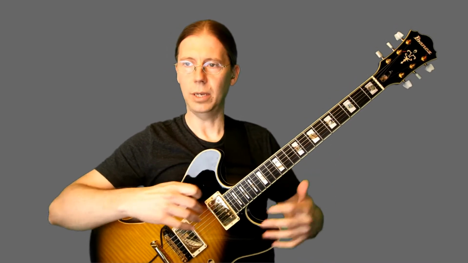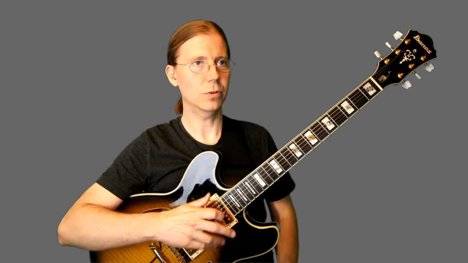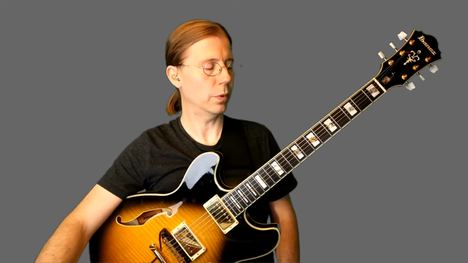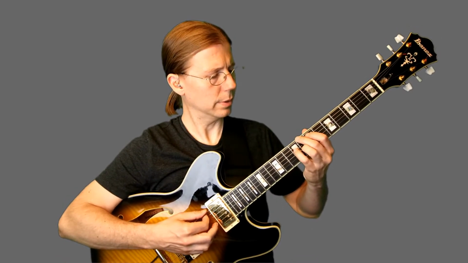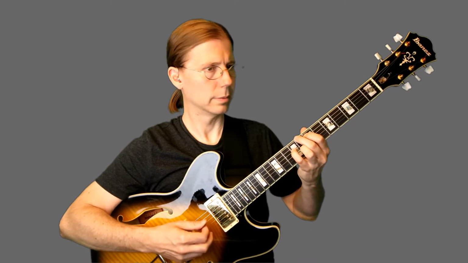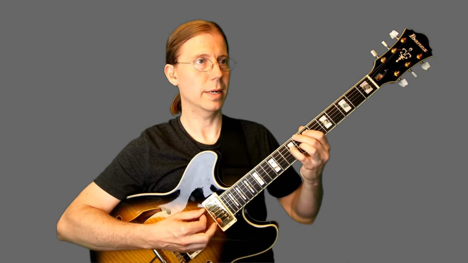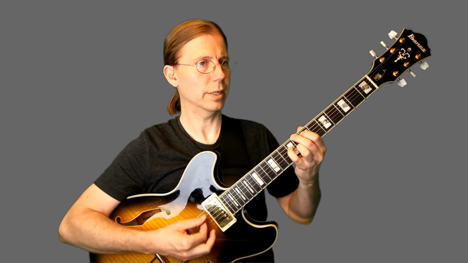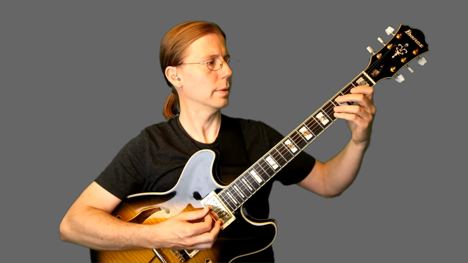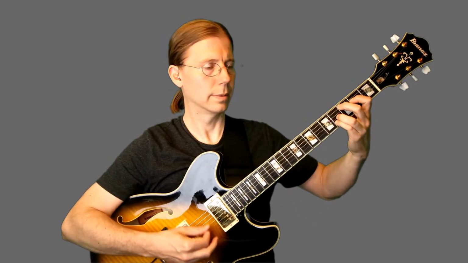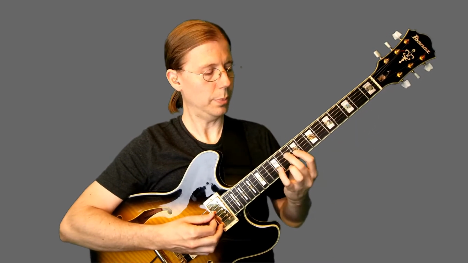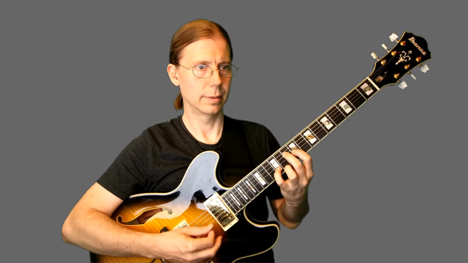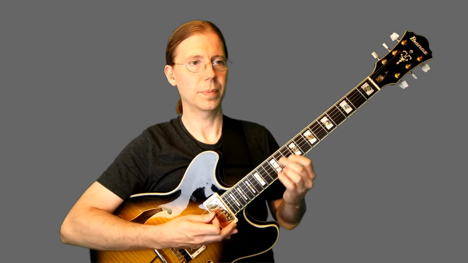So on 4 consecutive strings, you have to work out four different places to play it. To play it there on the low 4 strings, there on the middle 4 strings, it's slightly different shape, and then here, a different shape.